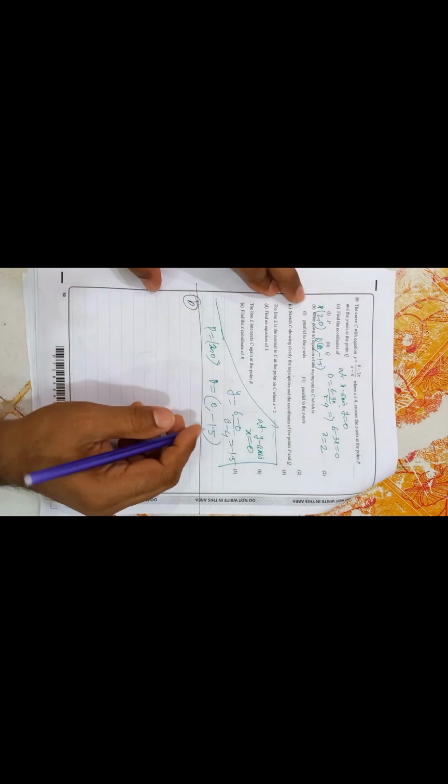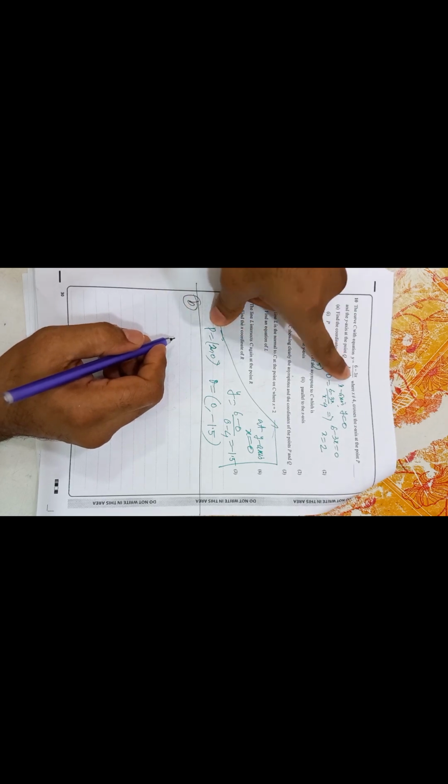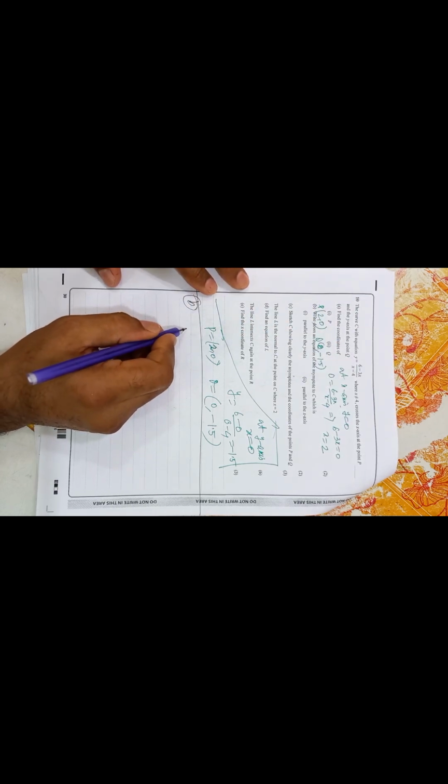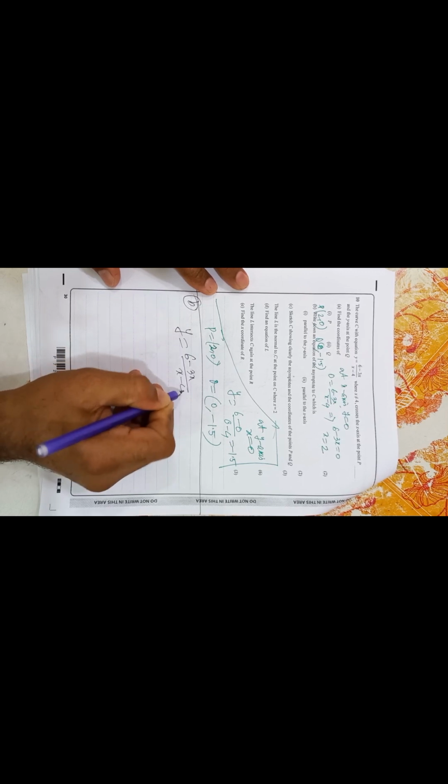This is number 10a, Roman 1 and 2 solved. Now number b. Write down the equation of the asymptote parallel to the y-axis. Suppose y equal to (6 minus 3x) over (x minus 4).